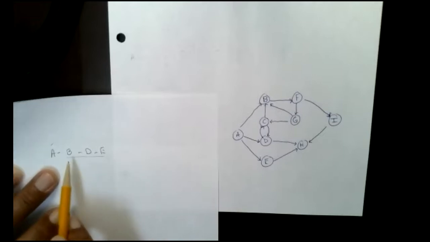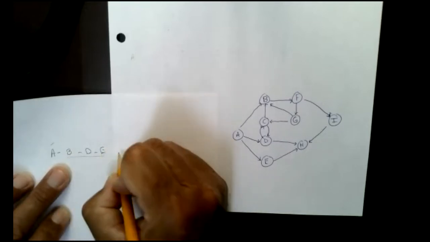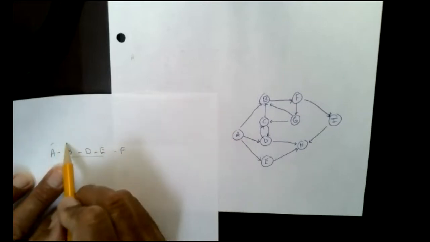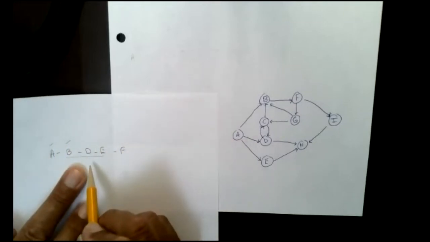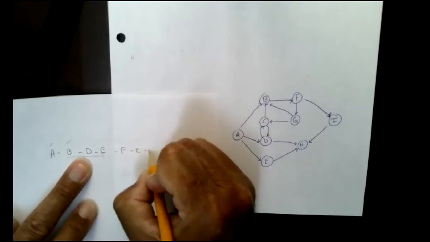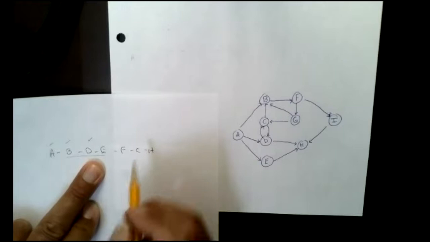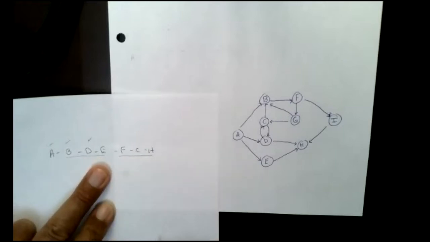I'm at E. Where can E go? H, I'm sorry. I meant to say B. Let's start with B. Do them in order. Where can B go? To F? Any place else? No. Where can D go? H and C, yep. C and H. Where can E go? To H, and we already have H, right? Good. So now I know these are 2 paths away.